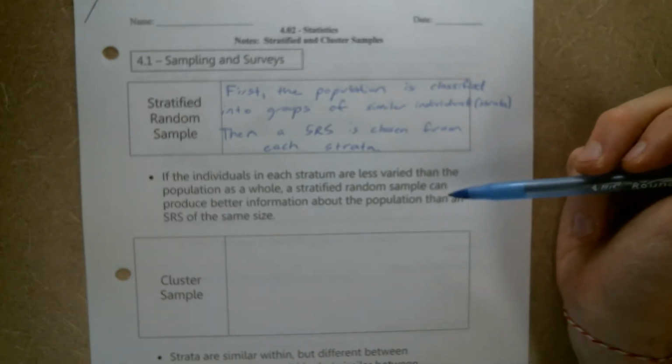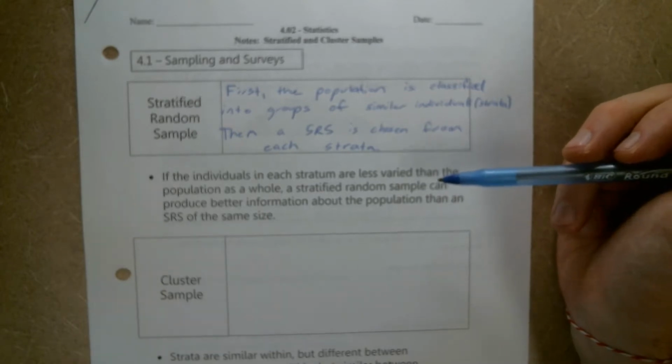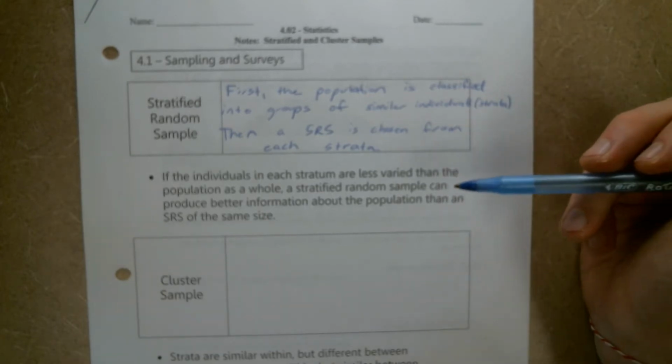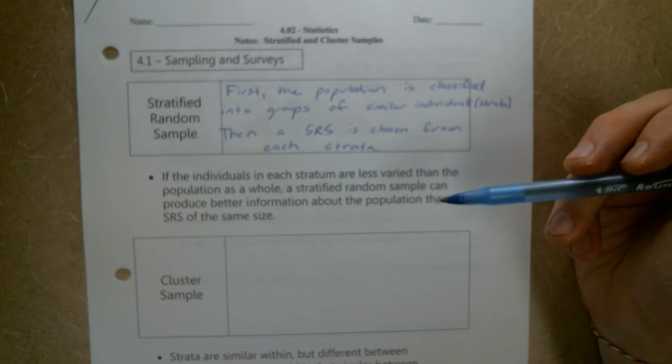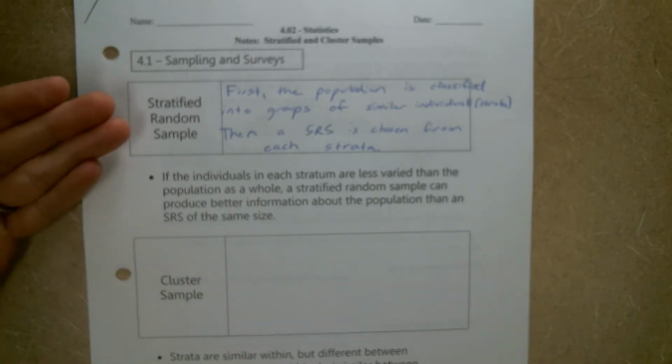The idea is that by guaranteeing that you're hitting those groups, you don't have to worry about potentially having an SRS where you underrepresented freshmen or overrepresented seniors. We can ensure that we're getting balanced representation across the groups, and generally that can give us superior results compared to an SRS of the same size. So this is one of those techniques that can actually be an improvement over the SRS.